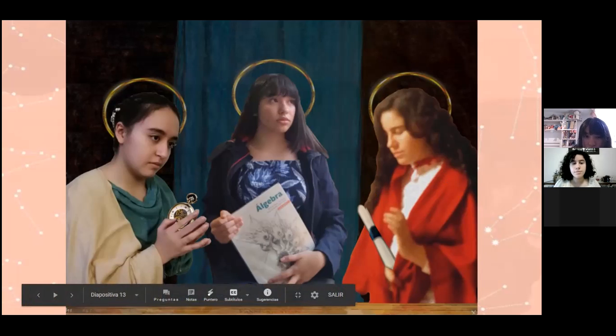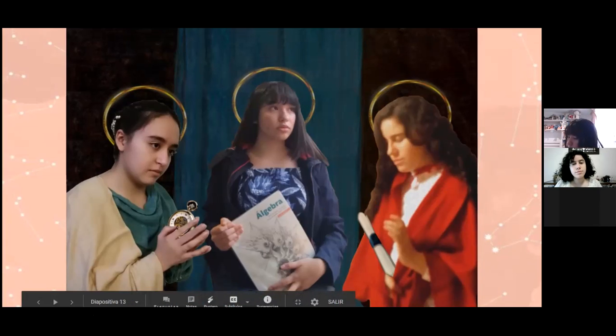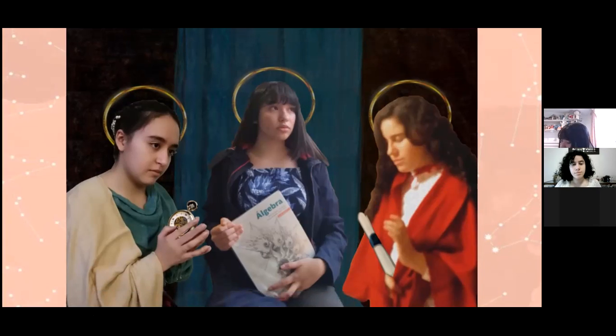So here I am representing Saint Catherine, who has a clock in her hands, and this clock may represent a lot of things, such as the time that we are in, or maybe the time that we have, the time we have to put into studying or for ourselves. So the clock represents time, but it depends a lot on what you want it to be.